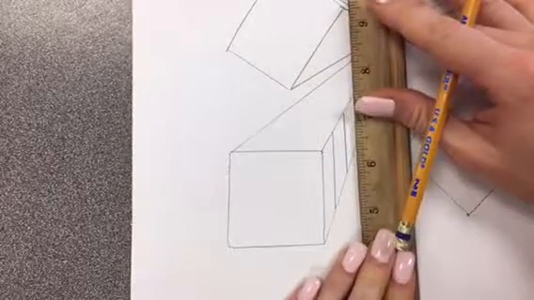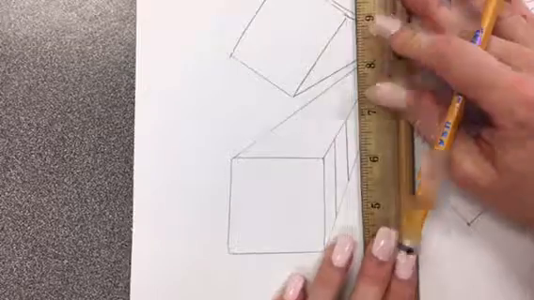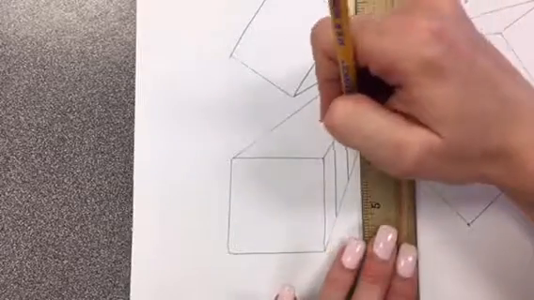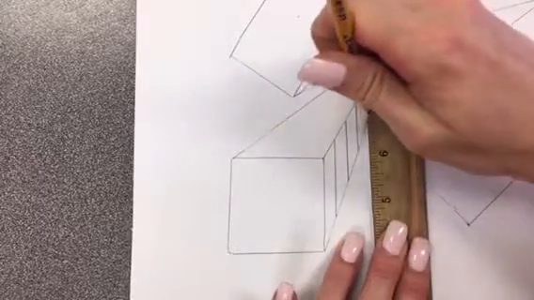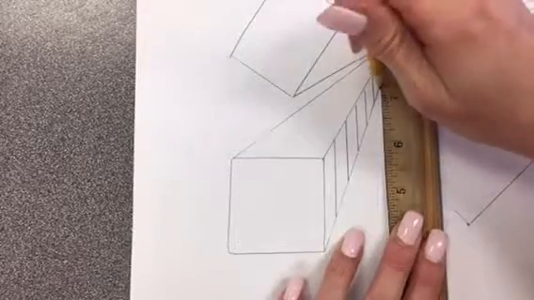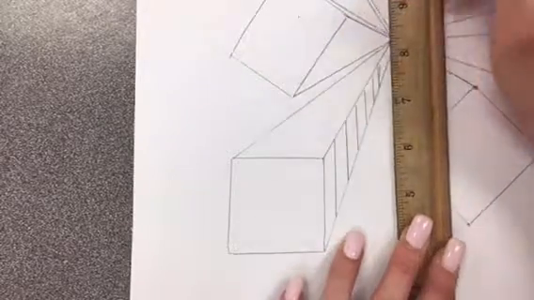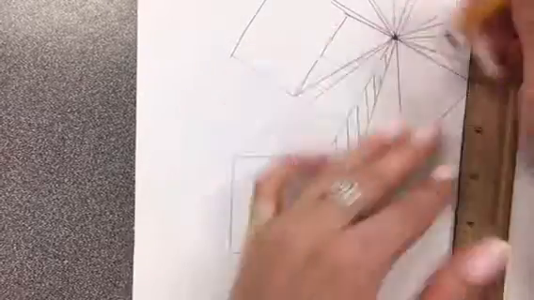So each time I move my ruler down, I don't want it to be at an angle like this or this. I want it to be straight, just like the top of the building is straight up and down. So I'll keep making lines that go all the way down until I get to the bottom of my building. And if I make a little mistake, I can just erase that.